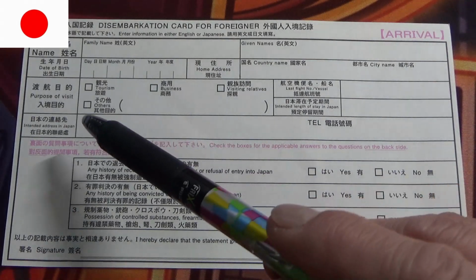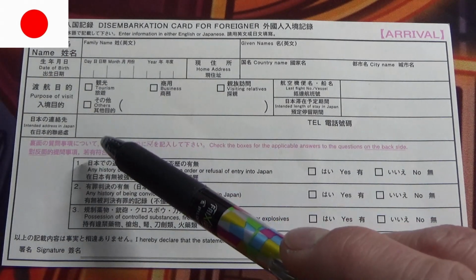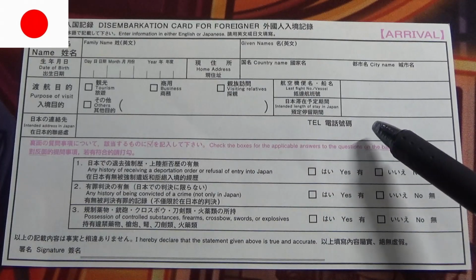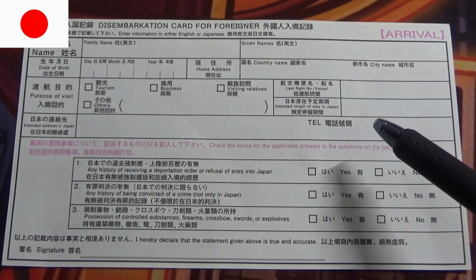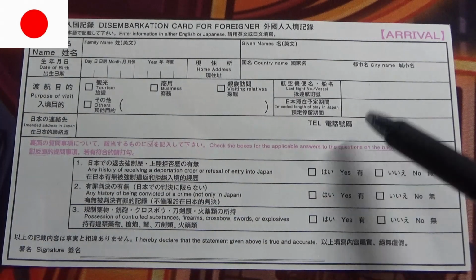Okay. Next is the intended address in Japan. If you're staying at a hotel, write the name of the hotel and the address if you know it and the number. If you're staying at your friend's place, you would write their address here and their telephone number here.